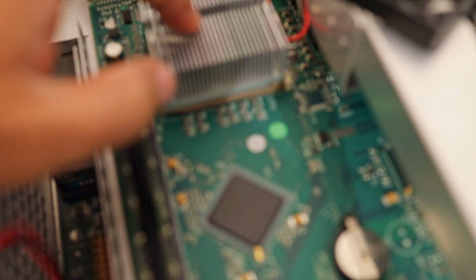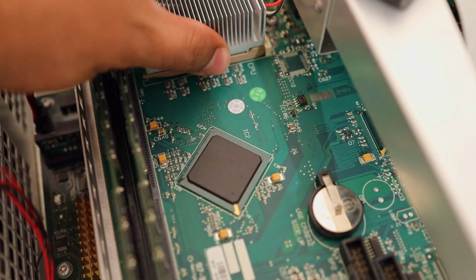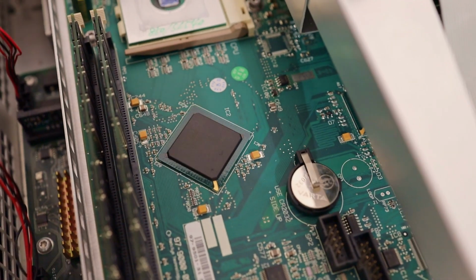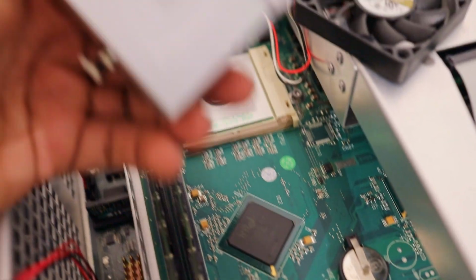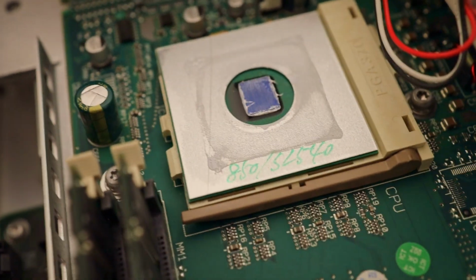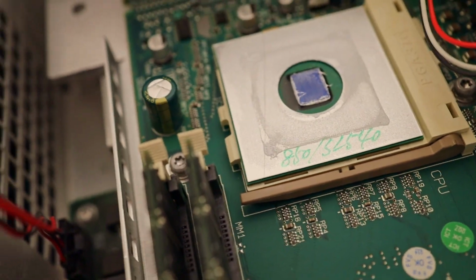And I'm also going to replace the thermal paste on this little guy and see if the thermal paste is dry or something like that. Dry it's not, but still we will put a little bit of thermal paste there. It will provide us a little bit better thermal performance. You can see the little old Intel Celeron processor, pretty old thing.